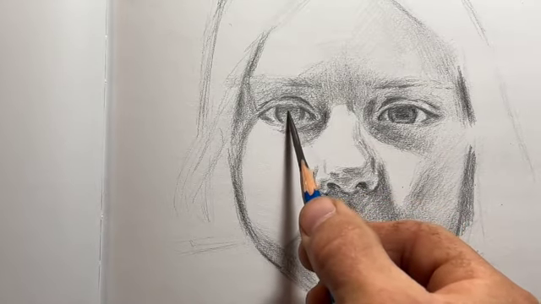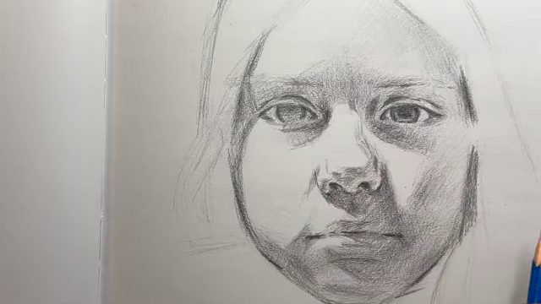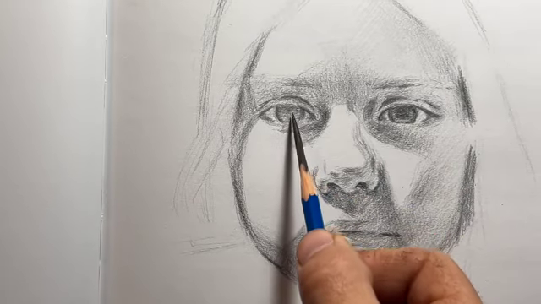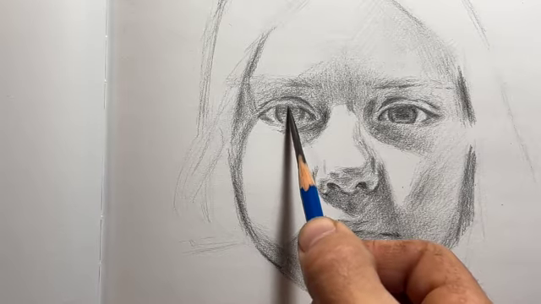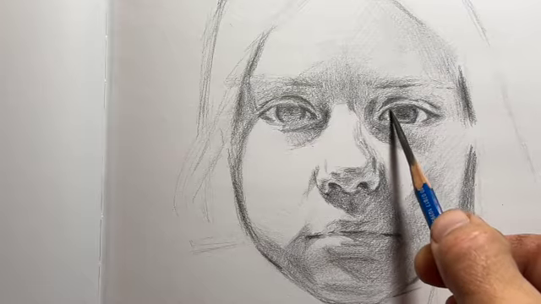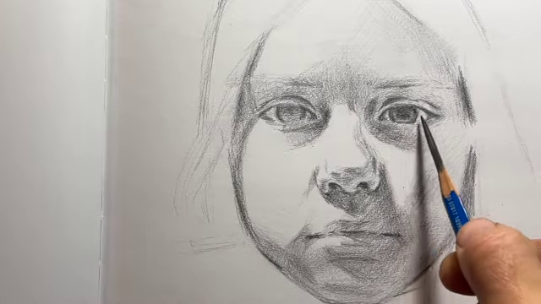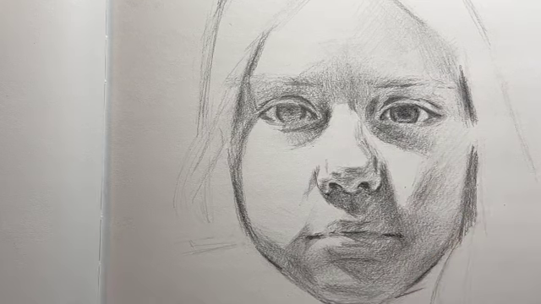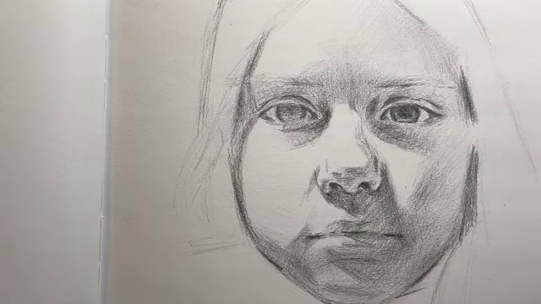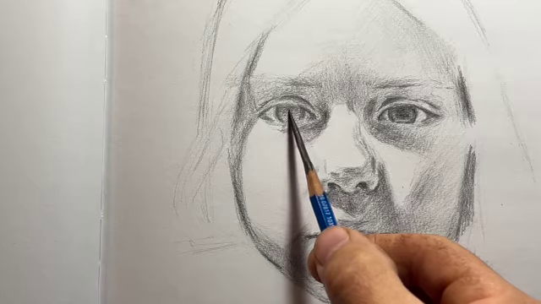So let's say you're drawing the eye, you're doing what I'm doing here, you're shading, you're getting everything darkened up to the value that you want it to be. And you're just like, something is not right. It doesn't look real. It doesn't look believable. It's kind of making me a little upset because it's just not working out.